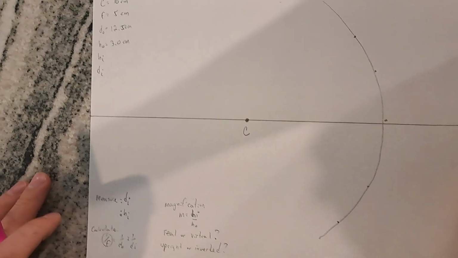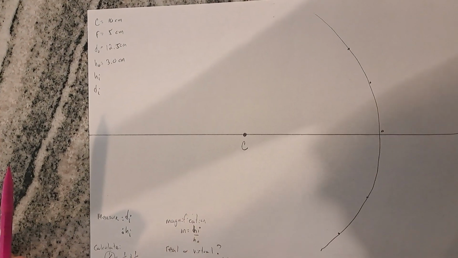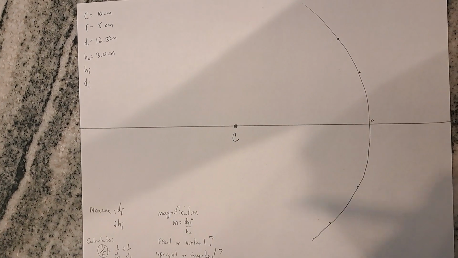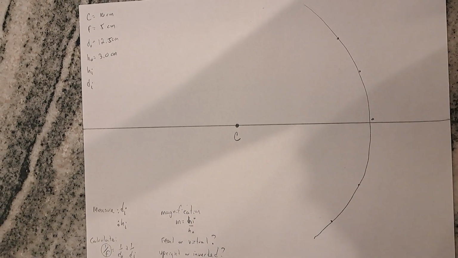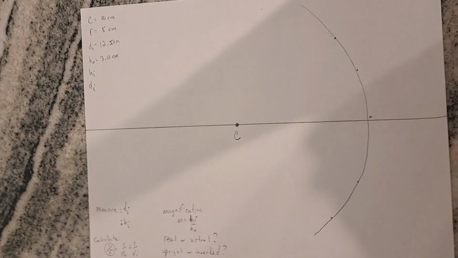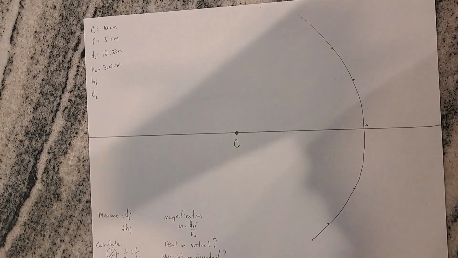What is a focus? Well, it's different than the center of curvature. If you've ever played with a magnifying glass, even though that's a lens and not a mirror, it's the same idea. It's when light comes into a mirror, it wants to bounce off that mirror in accordance to the law of reflection, and all of those rays want to go through a point, and that point is the focus, right?